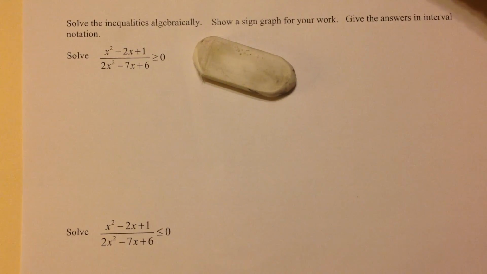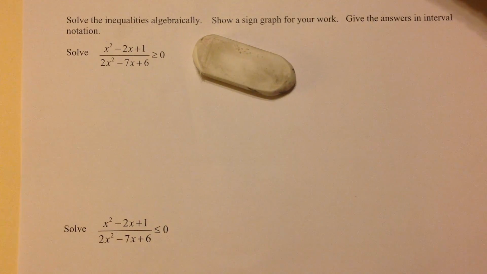Okay, we have two inequalities here, very similar to each other. In fact, the only change is the direction of the inequality symbol. We want to solve these algebraically using a sign graph.